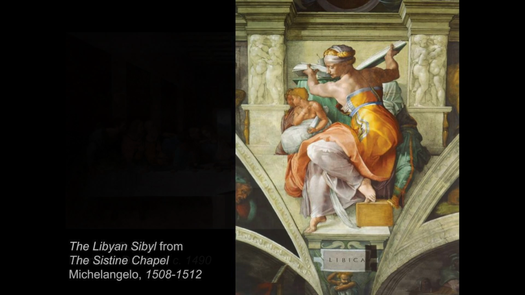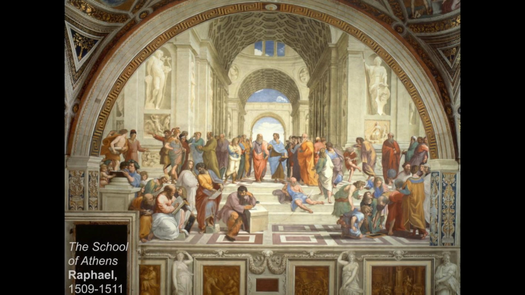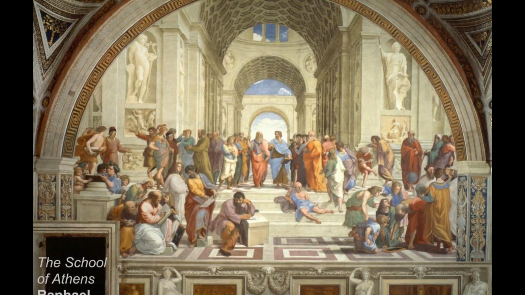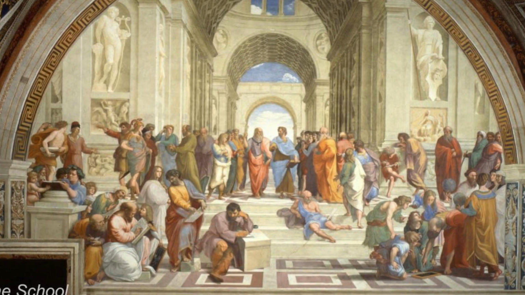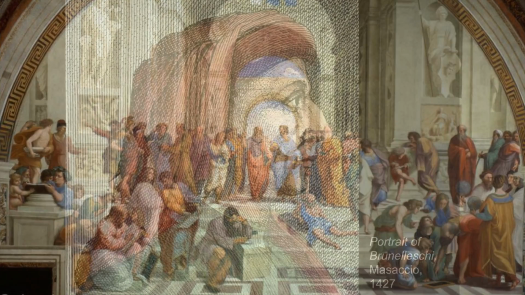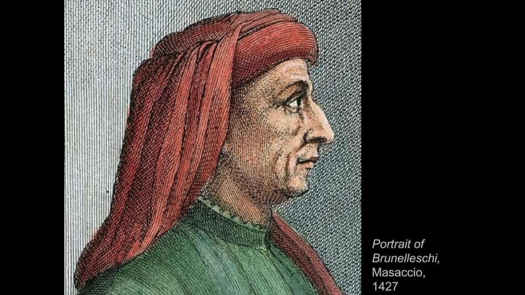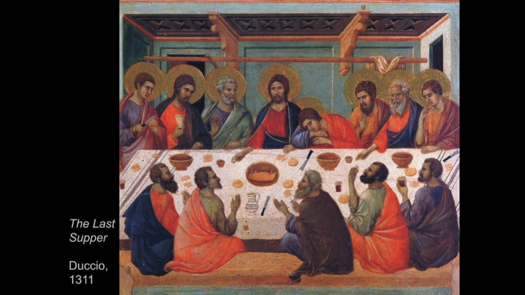Artists like Michelangelo, Leonardo, and Raphael created masterpieces of illusion, transforming a flat wall, like this one in the Vatican, into a seemingly vast space. While the idea had been around for a long time, an artist named Brunelleschi is credited with being the first person to describe this system of perspective. Before Brunelleschi, medieval artists didn't use perspective.